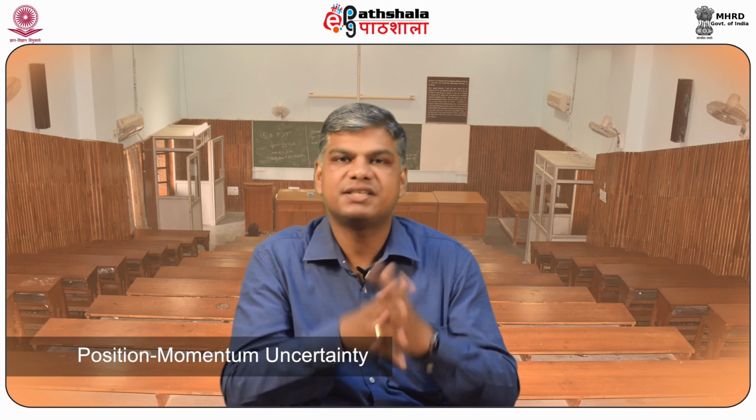Now let us come on to the time-energy uncertainty. We must note that while there does exist a time-energy uncertainty relationship of the form delta E times delta T is greater than or equal to h cross, where delta E is the uncertainty in the determination of energy and delta T is the uncertainty in the determination of the instant of time when this energy is being measured, it should not, however, be regarded as analogous to the position-momentum uncertainty.